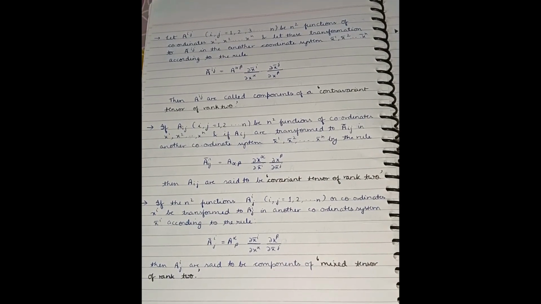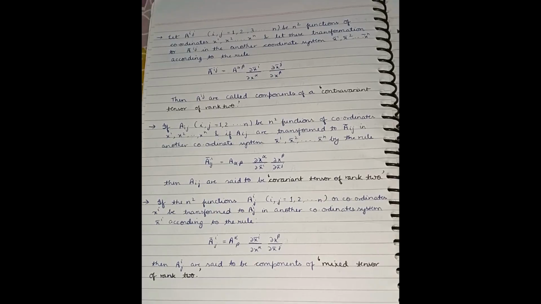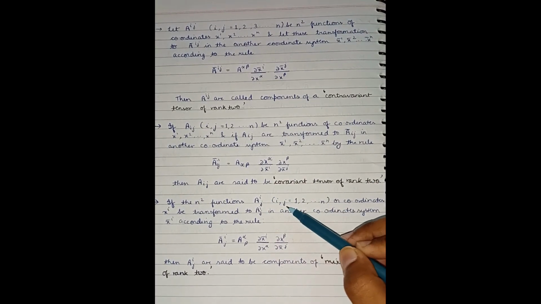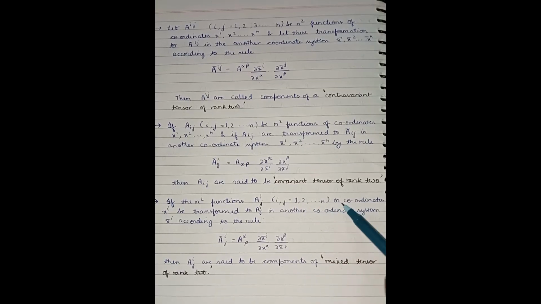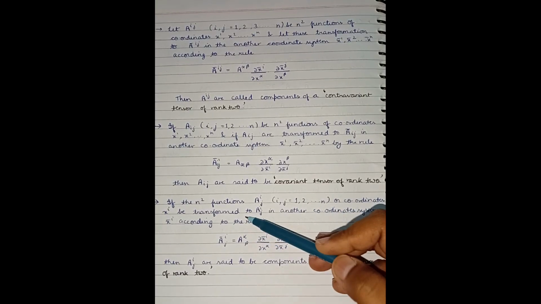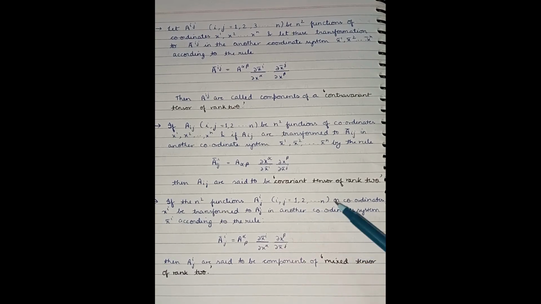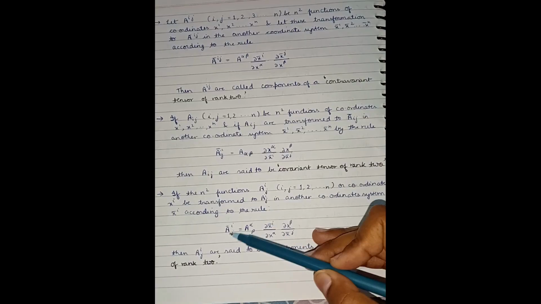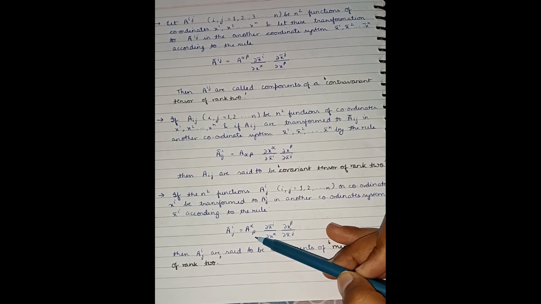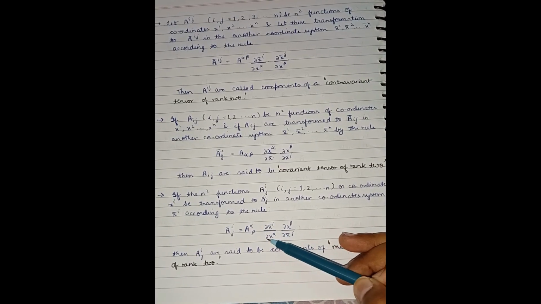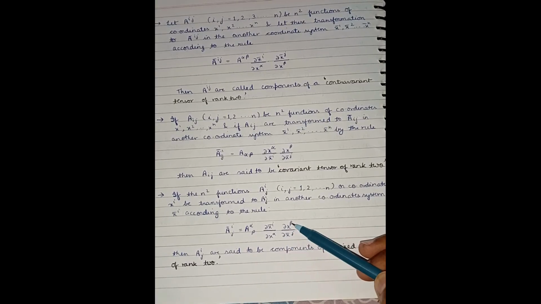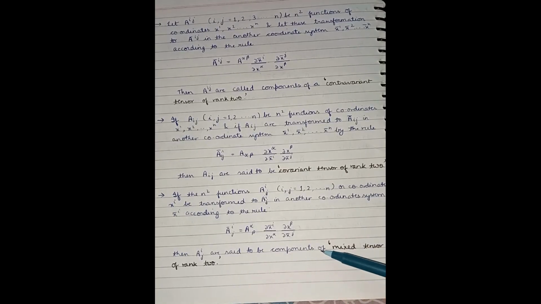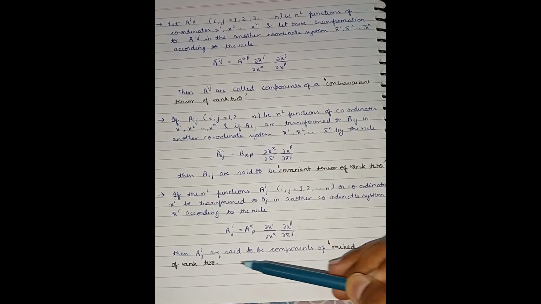So here we wind up with our topic. If n square functions A^i_j, i, j equal to 1 up to n, for coordinates x^i be transformed to Ā^i_j in another coordinate system x̄^i according to this rule, that is Ā^i_j = A^α_β ∂x̄^i/∂x^α ∂x^β/∂x̄^j, then A^i_j are said to be components of a mixed tensor of rank 2.